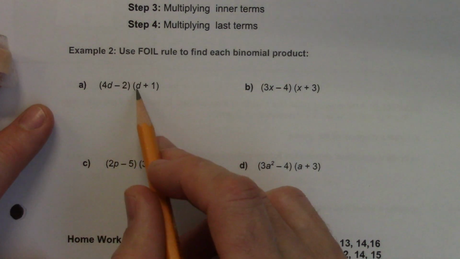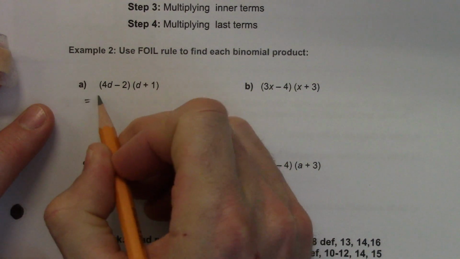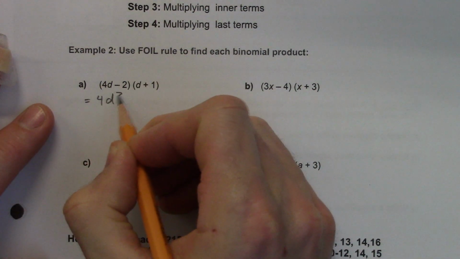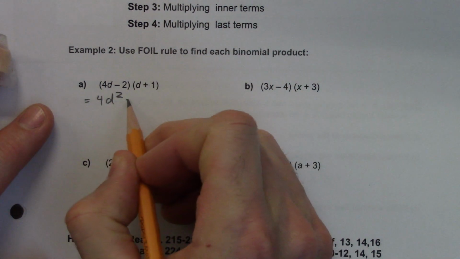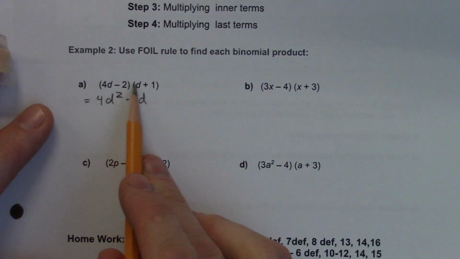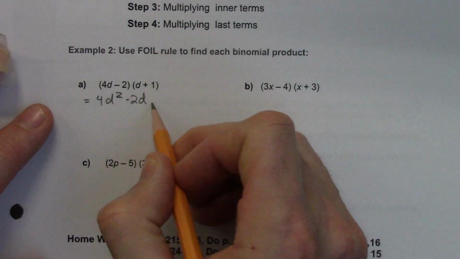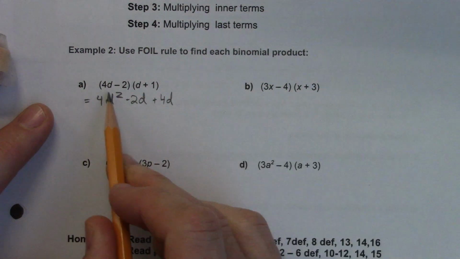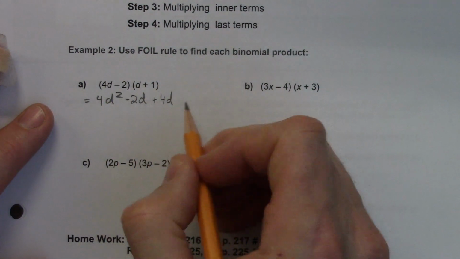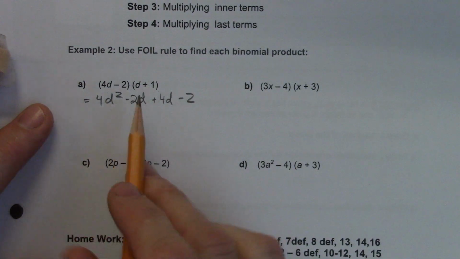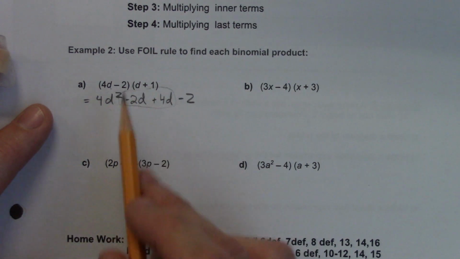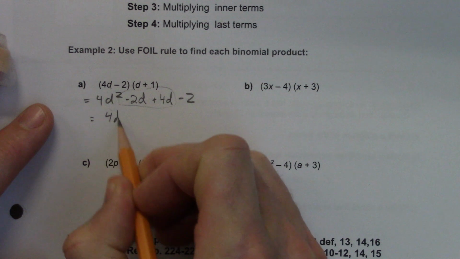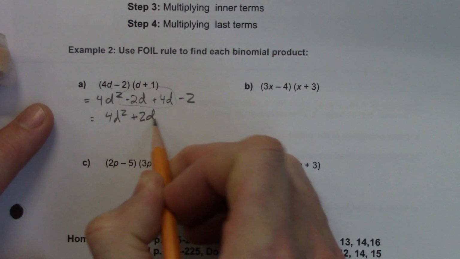Okay, so we're going to do 4d times d. We get 4d squared. That's the first terms. Then we're going to do the inside terms. So minus 2 times d is minus 2d. Then we're going to do the outside terms. So we do plus 4d because it's 4d times 1. And then we do the last terms, minus 2. And usually, well, always pretty much, when you have your variables set up like this, where you have the same variable in the front and no variable in the end, it's always the middle 2 that you need to combine. So we're going to do that now, and we'll just get plus 2d minus 2.